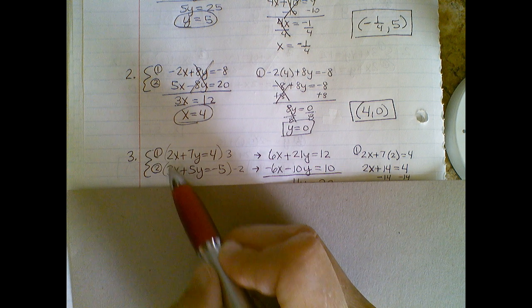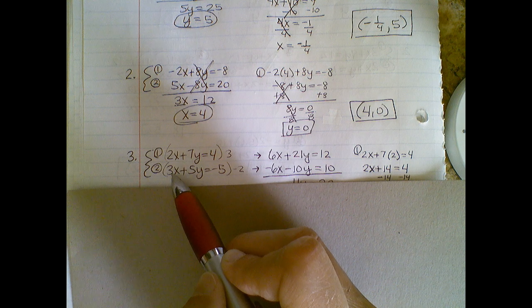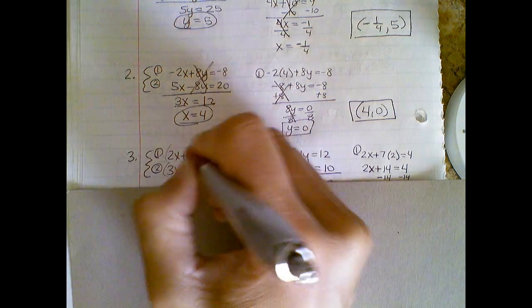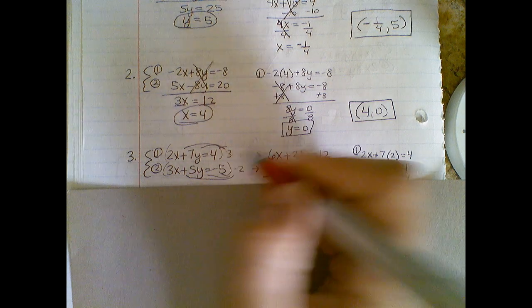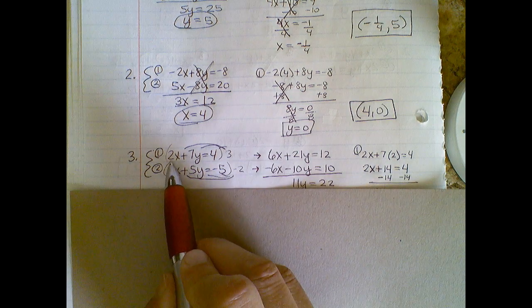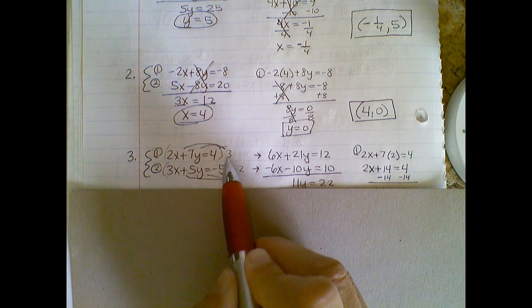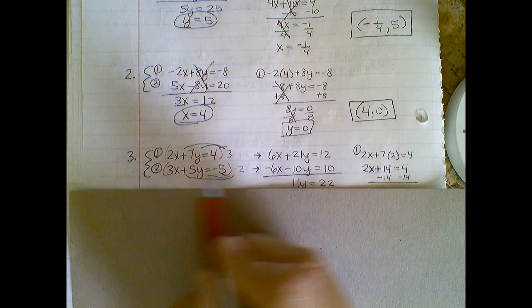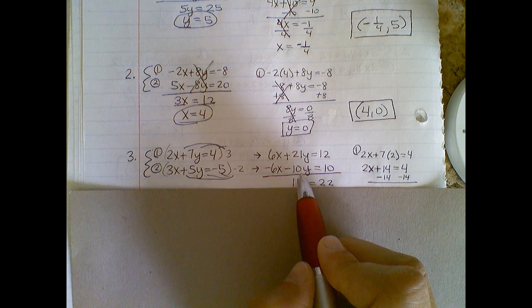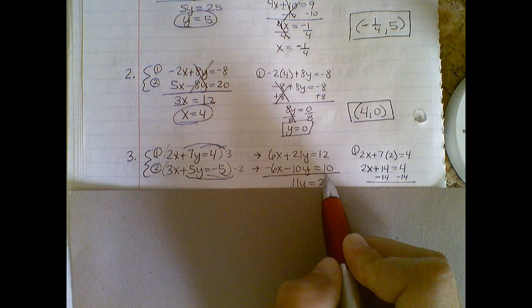Now I can't just multiply the 3 by this term and the negative 2 by this term. I'm going to have to distribute that to all 3 terms and distribute this to all 3 terms. So when I do that, I get 3 times 2x is 6x, 3 times 7y is 21y, 3 times 4 is 12. And then multiply this one by negative 2, so I get negative 6x minus 10y equals 10.